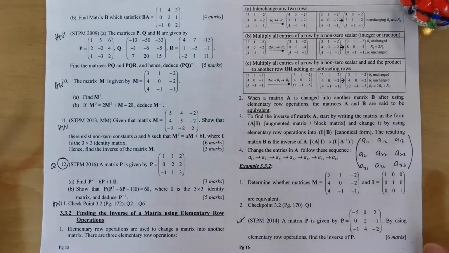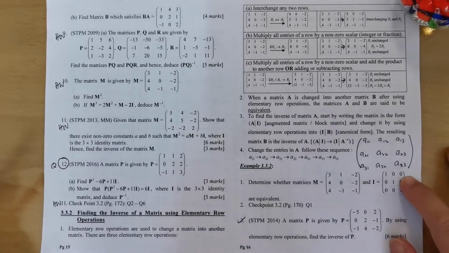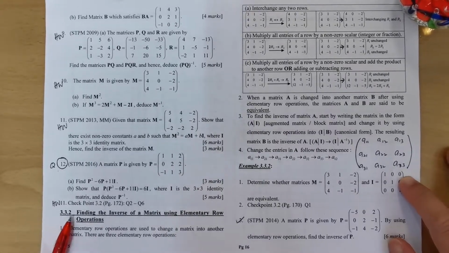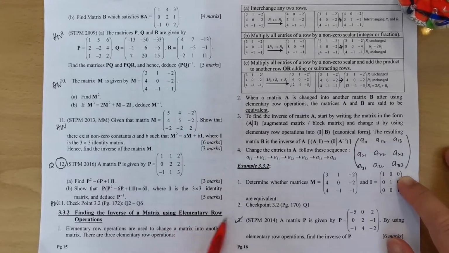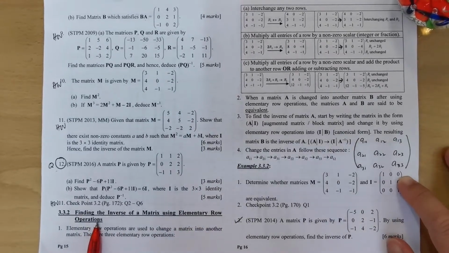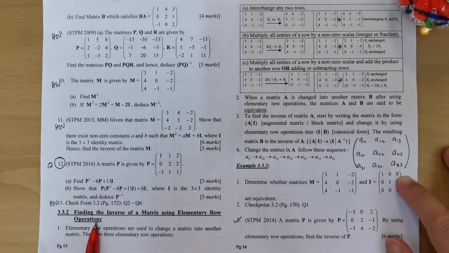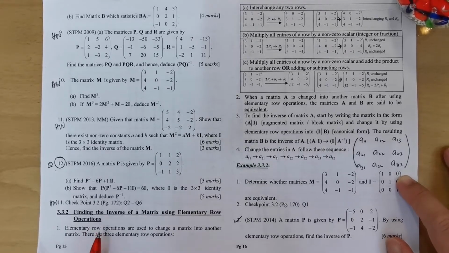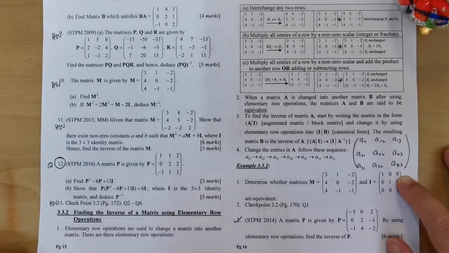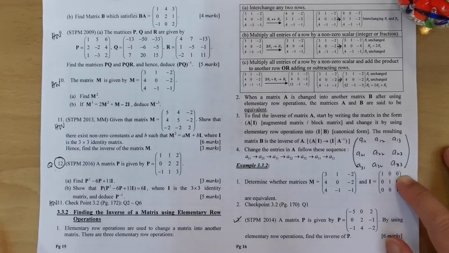Okay, so we continue now. Okay, now we are going to 3.3.2: how to find the inverse of a matrix using elementary row operations. This is new in STPM since 2013. Last time we didn't use this method; last time we used the adjoint. Okay, so what are elementary row operations?